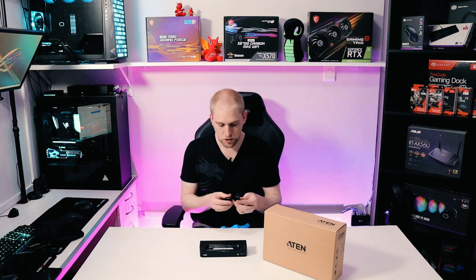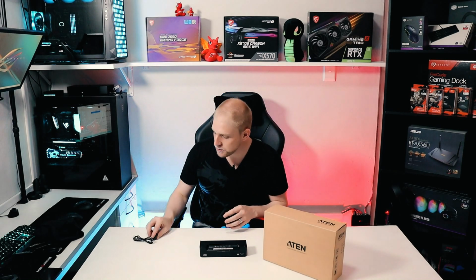Now, you can either push the buttons physically, but if this unit is a bit too far away, ATEN gives you a little device that is a little clicky. So all you do is you plug this in and you put that on the desk where it's most convenient to reach, and if you want to switch sources, you just click it.